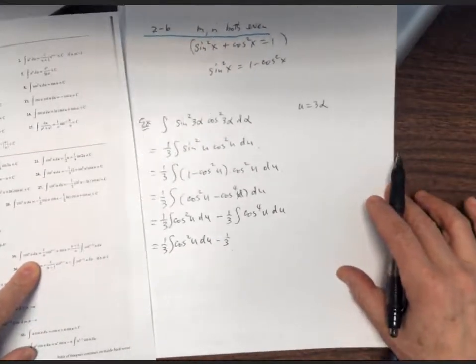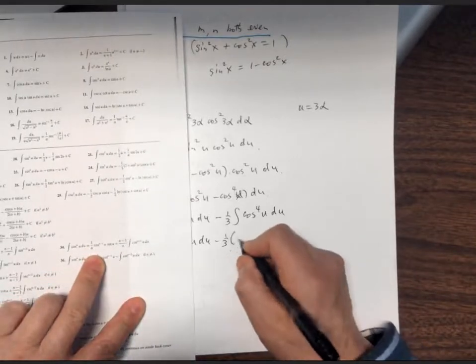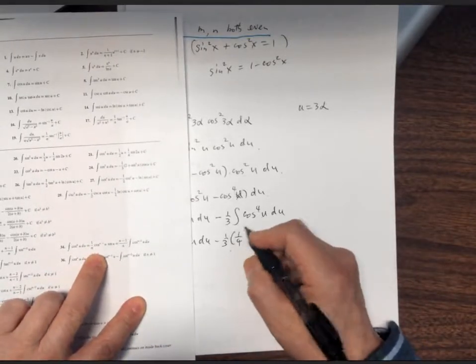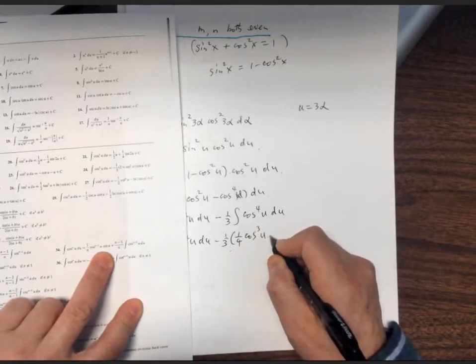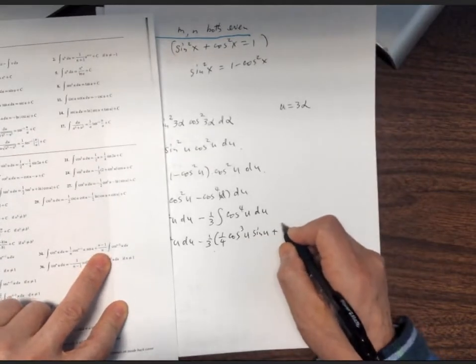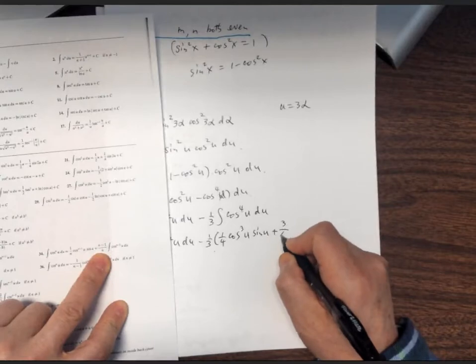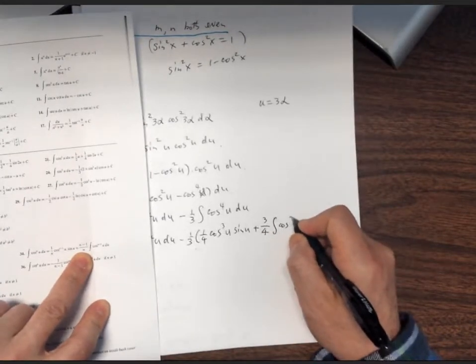It says this equals 1 over n, n is 4, cosine n minus 1, 4 minus 1, sine u, plus n minus 1, so 3 over n, integral of cosine n minus 2, that's now 2.